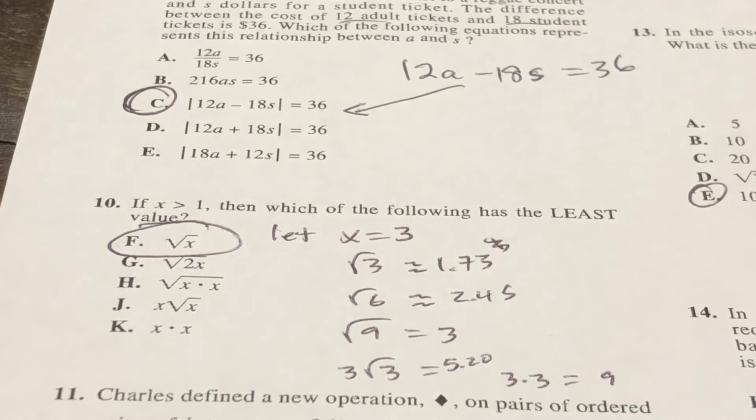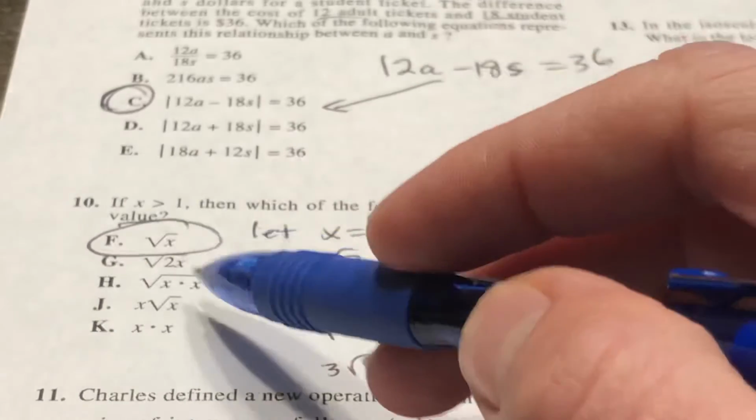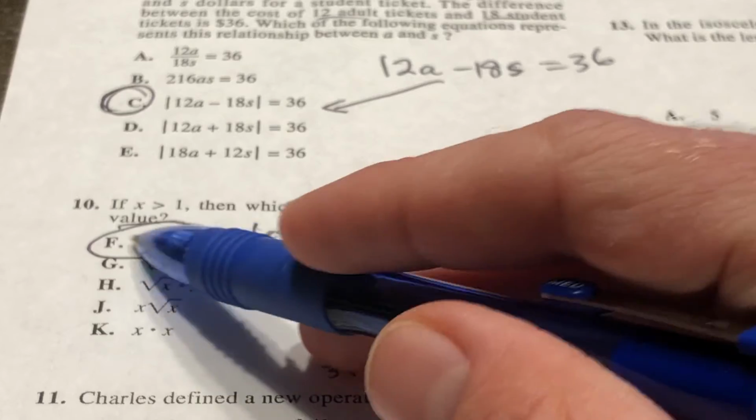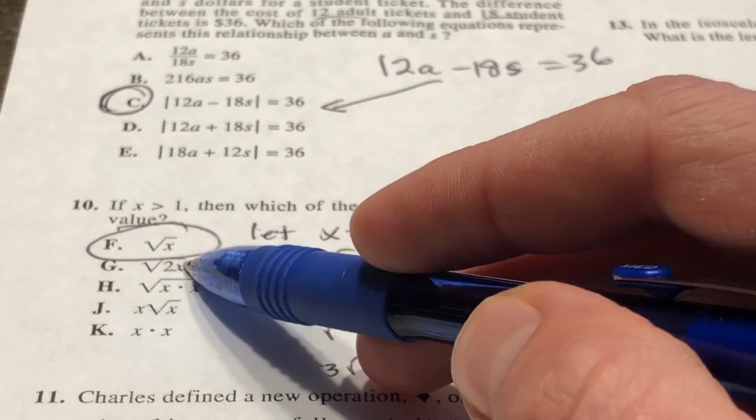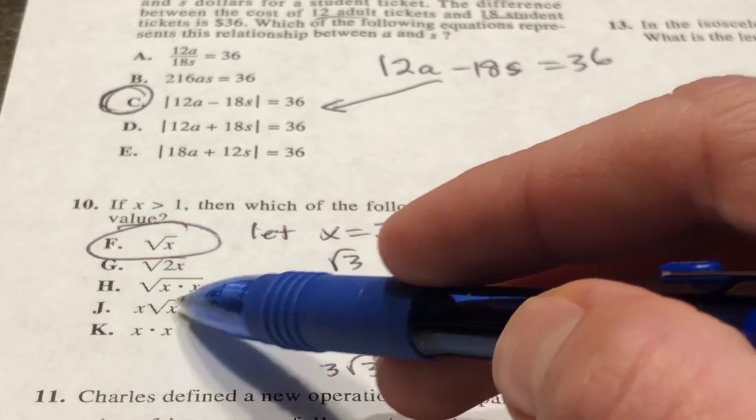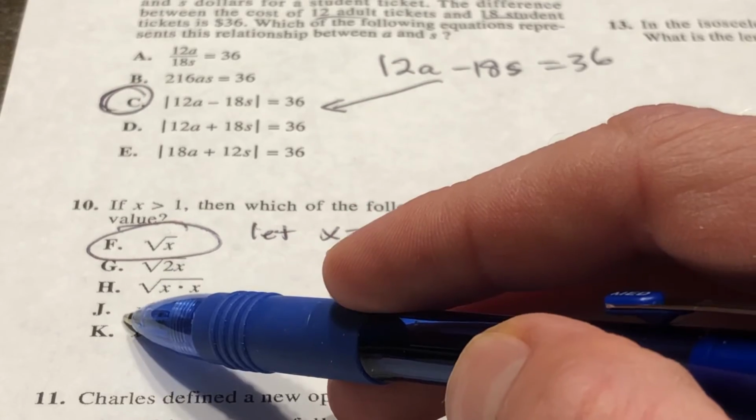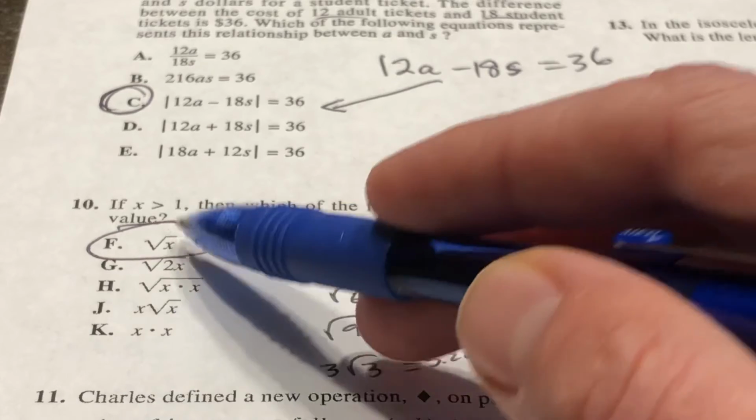If x is greater than 1, then which has the least value? So unless you can see, the square root's going to give you the smallest. I mean, the square root of 2x is already being doubled. That's got to be bigger than x. That's the square root of x, but then multiplied by a bigger number. And then that's got to be the biggest, so it's got to be F.